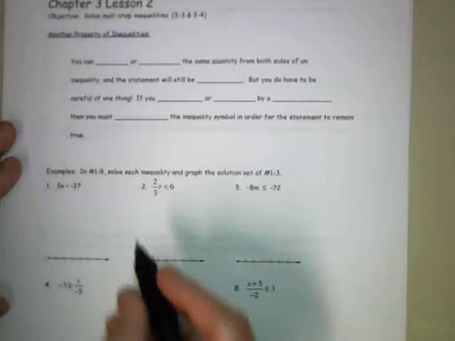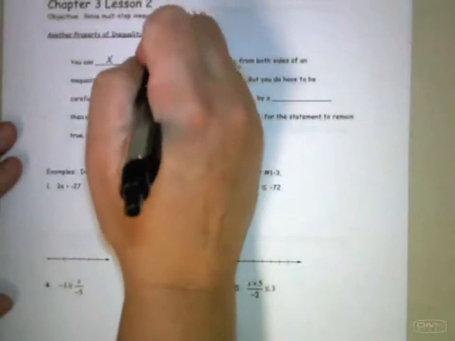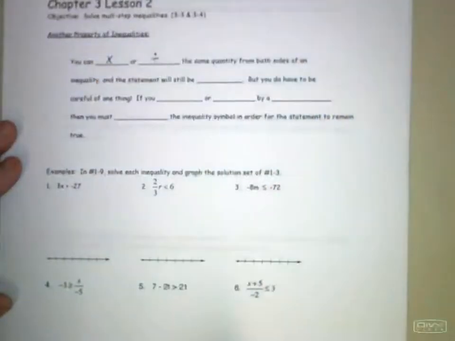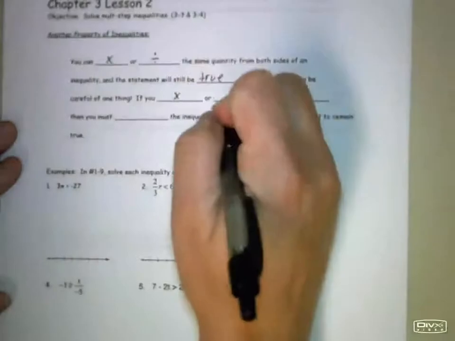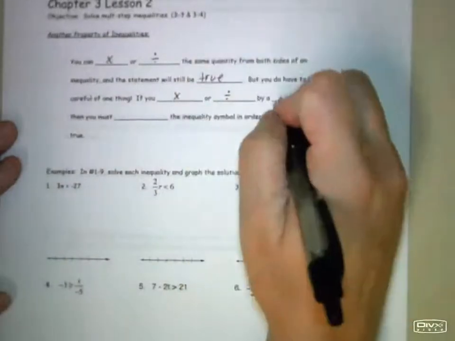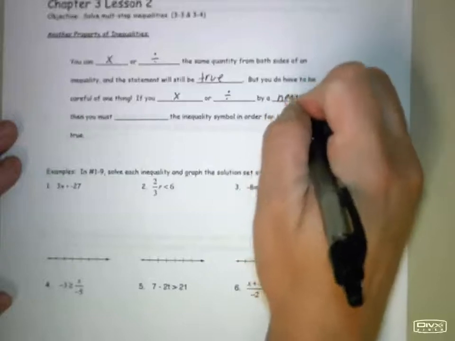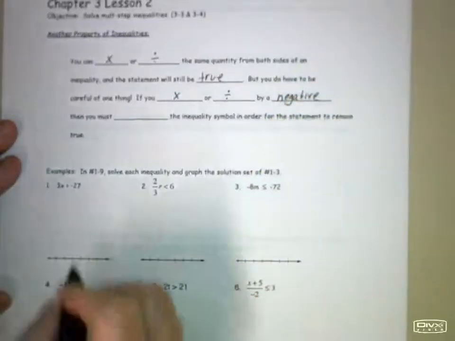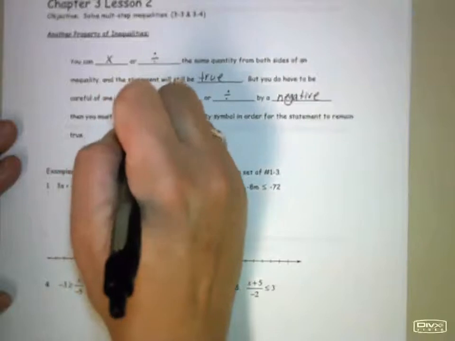Chapter 3, Section 2 is solving multi-step inequalities. You can multiply or divide the same quantity from both sides of an inequality and the statement will still be true. But you have to be careful of one thing. If you multiply or divide by a negative, you must flip or switch the inequality symbol in order for the statement to remain true.